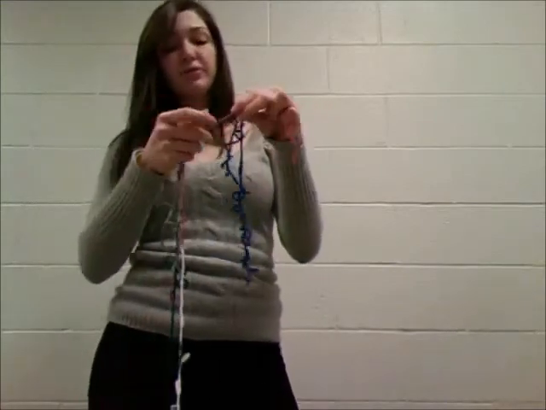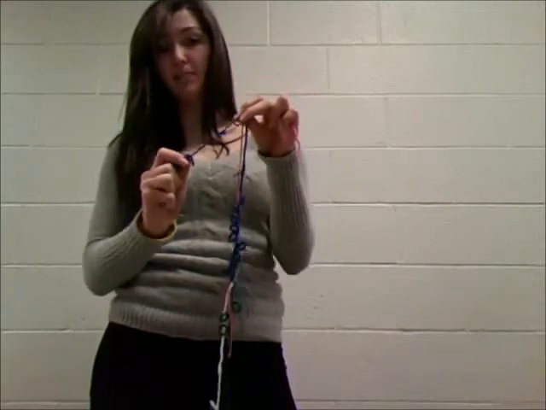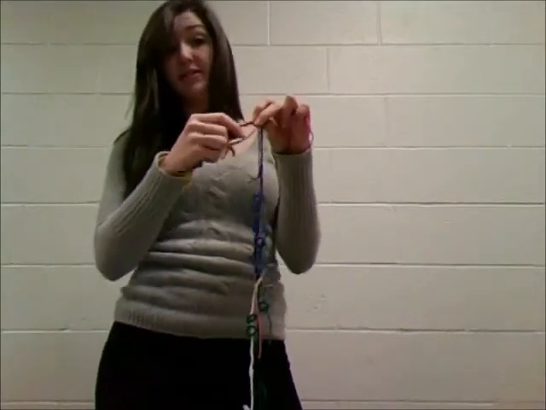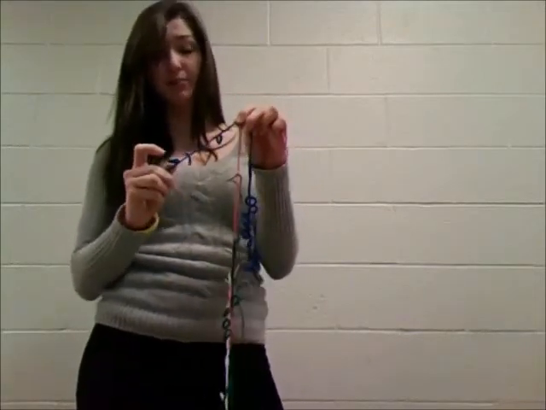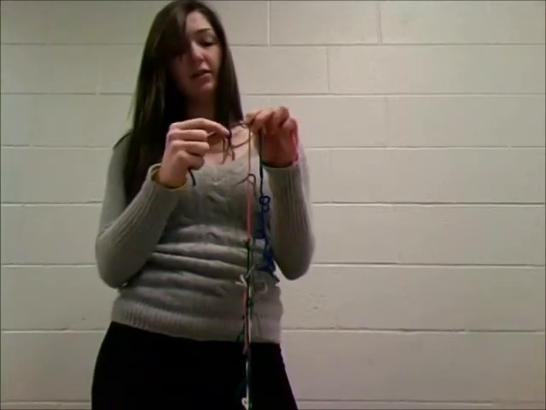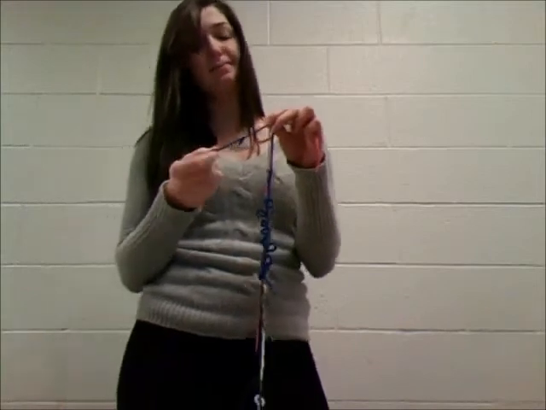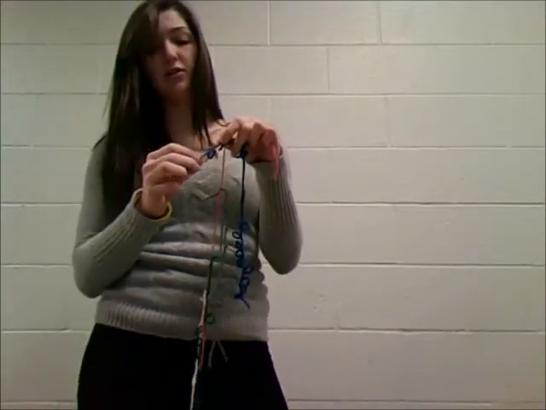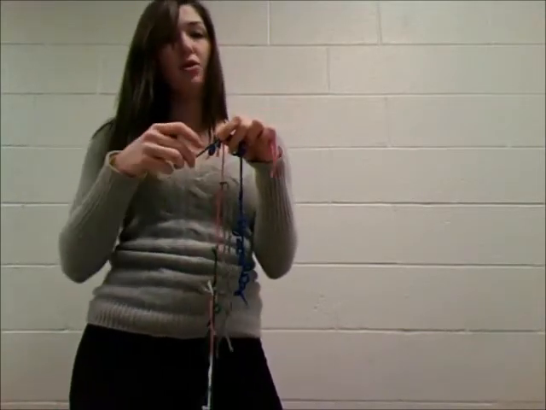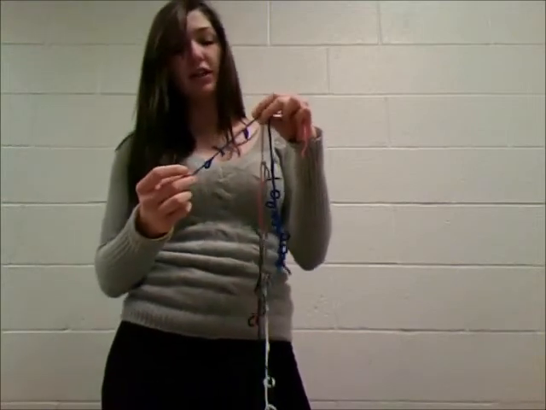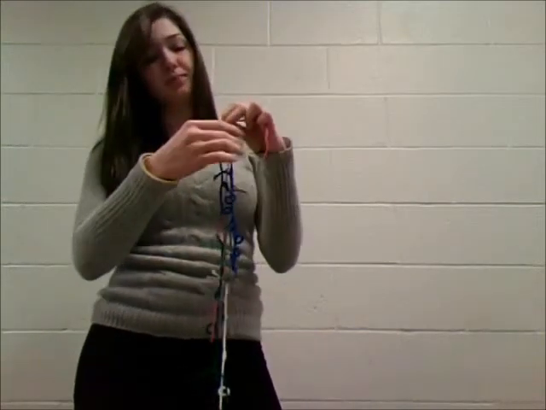For our last one, it's the blue string, and that's going to be our birthday. Remember, it's the same thing as for the special date, so there's 2 separate strings. For the month, there's a single loop and a single knot, which would represent 11. And then for the day, there's also a single loop and a single knot, which would also represent 11. So that's going to be November 11th.